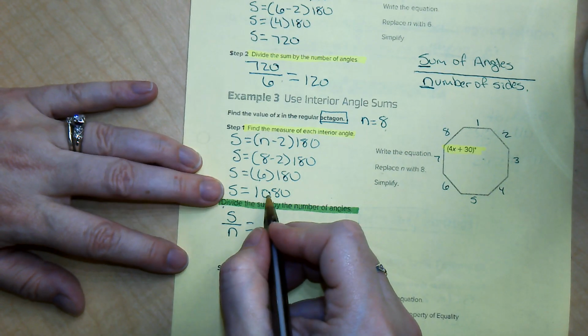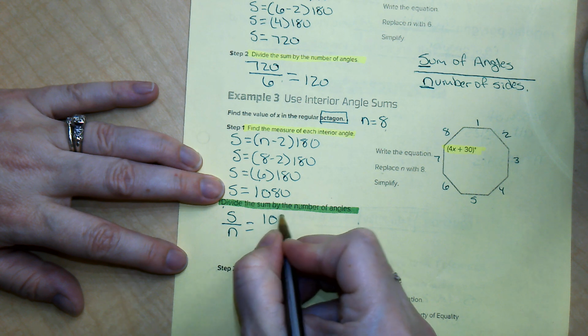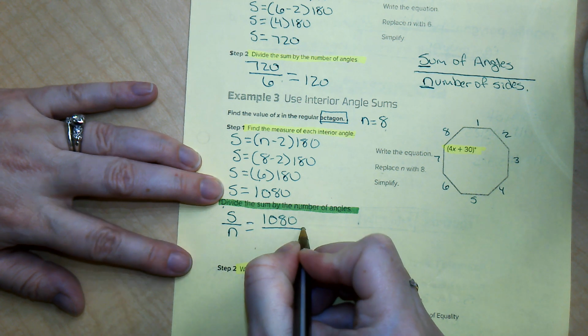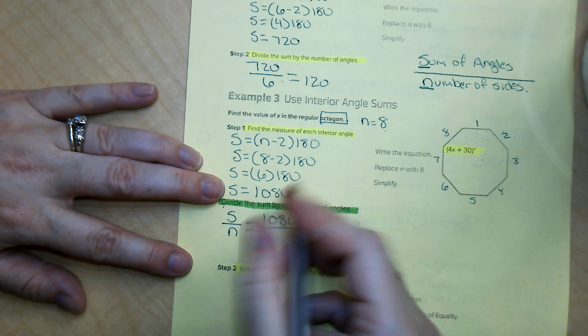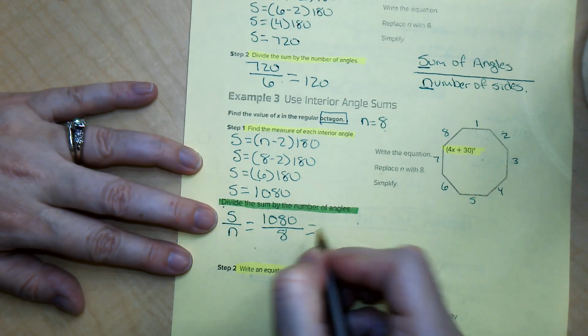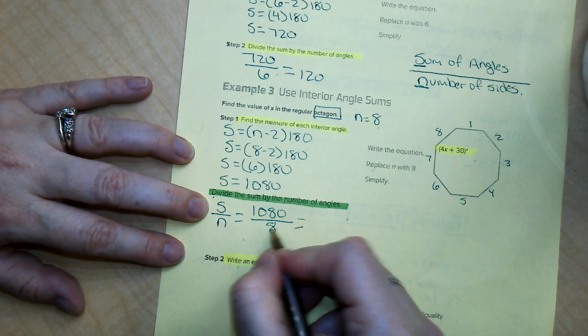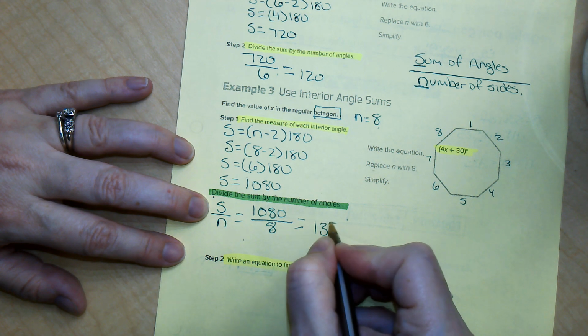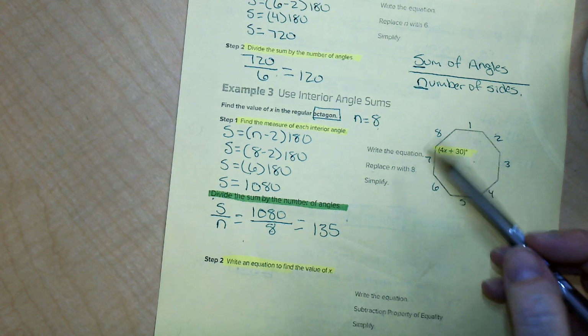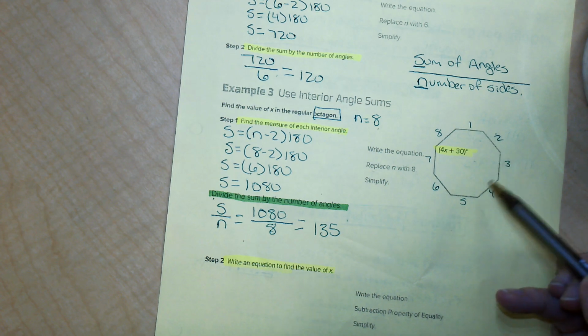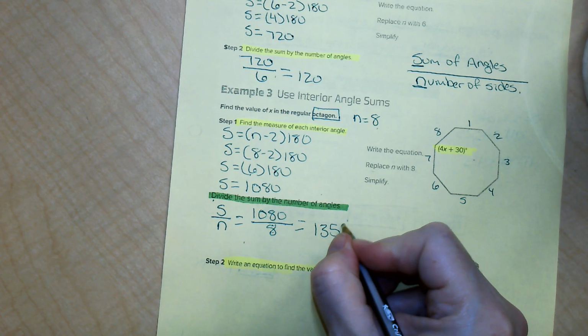So leave that 1080 in your calculator and divide by 8. Okay. So if you have that 1080 in your calculator, then you just hit divide by 8, and that means each individual angle inside this octagon measures 135 degrees.